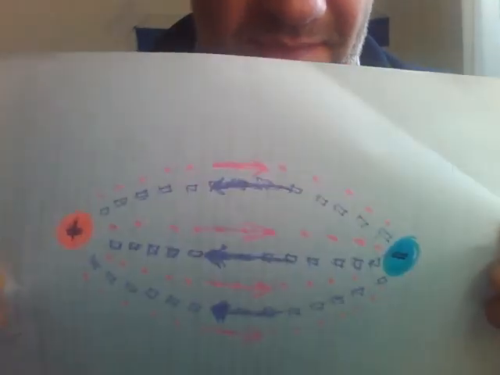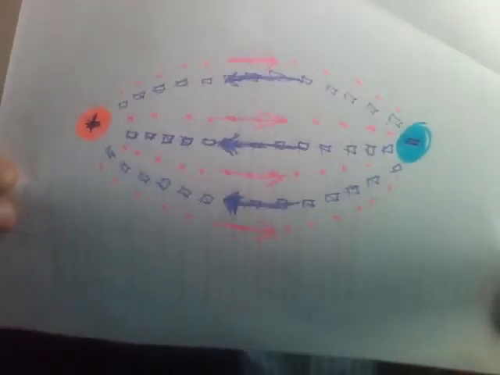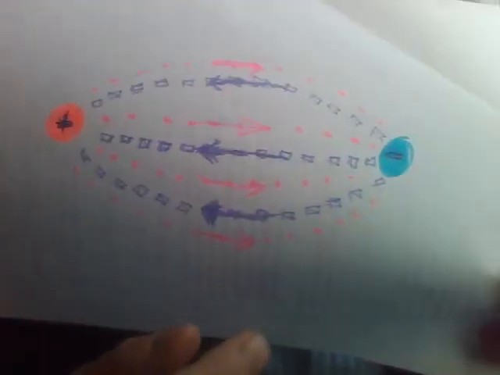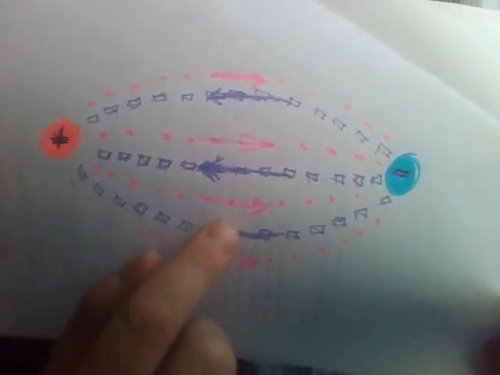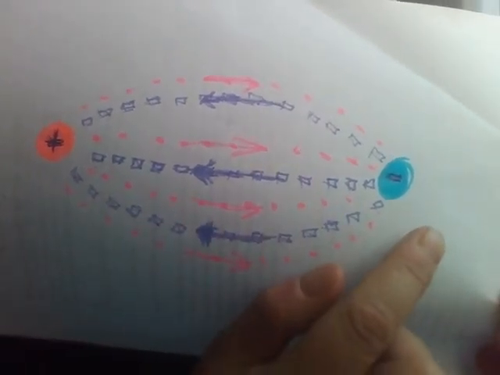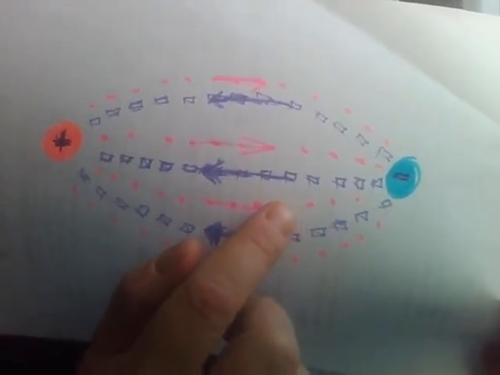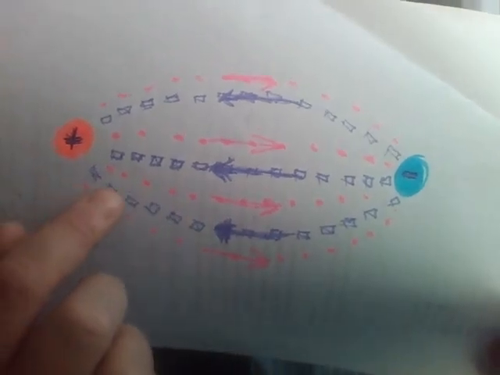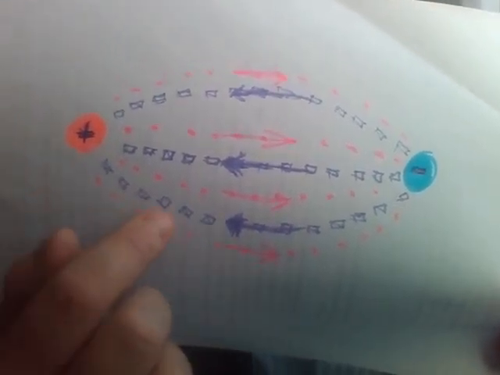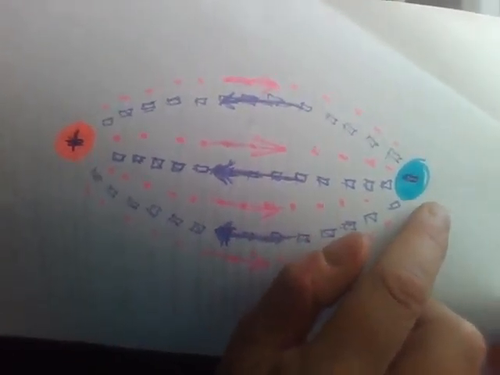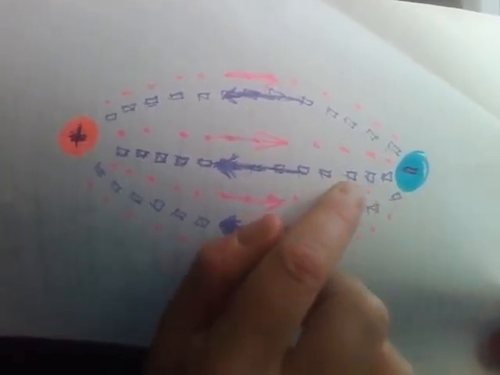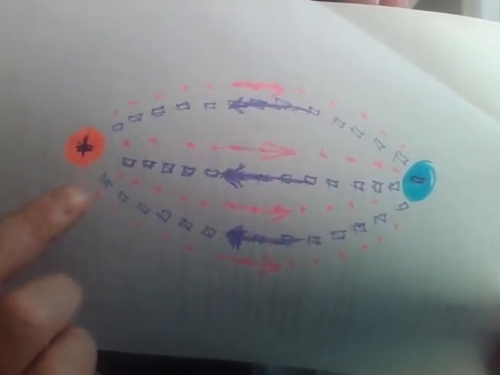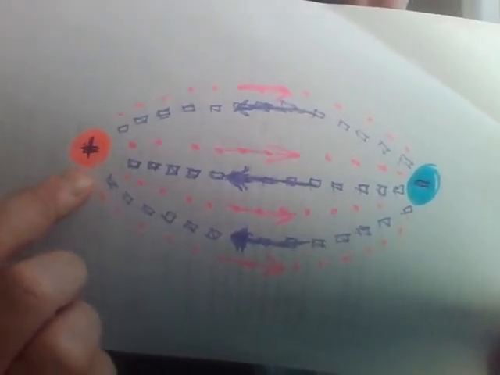So basically what you get is this. Hope you can see it. The positive charge is emitting the pink beads, and the negative charge is emitting the purple cubes. And the pink beads are absorbed by the negative charge, only absorbed by the negative charge. They can only be absorbed by the negative charge, and the purple cubes are only absorbed by the positive charge.